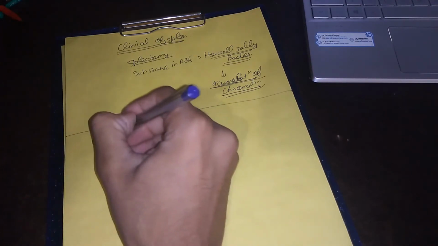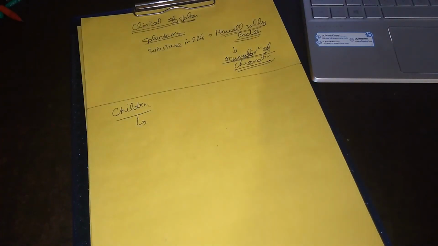Splenectomy is fatal in children, as with early age splenectomy there is bacterial infection. These bacterial infections occur for a reason: these are the capsulated bacteria.